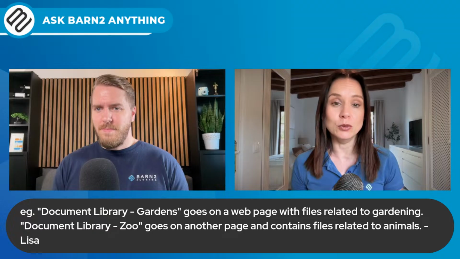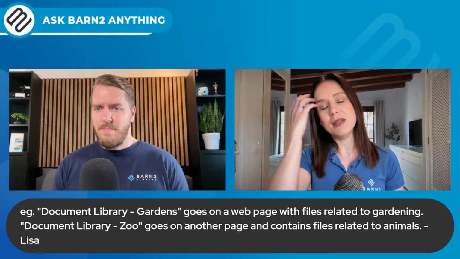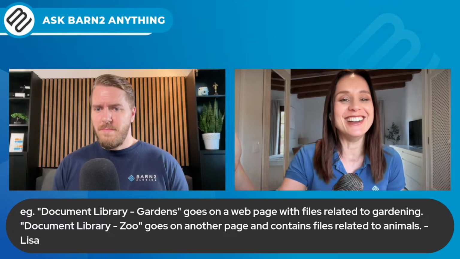And for Lisa's needs, I would recommend creating document categories for gardens and zoo and animals and whatever, as many categories as you want. And then you would do a shortcode, which is doc_library space doc_categories equals, and then, this is in the knowledge base, you don't have to write it down, you would write zoo or gardens or whatever your category slug is, and that will display just documents from that category.